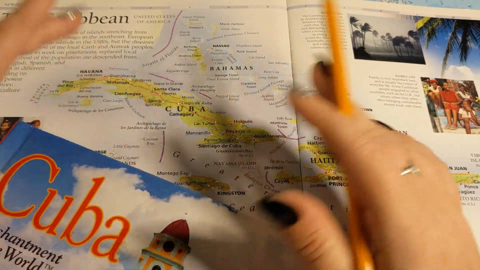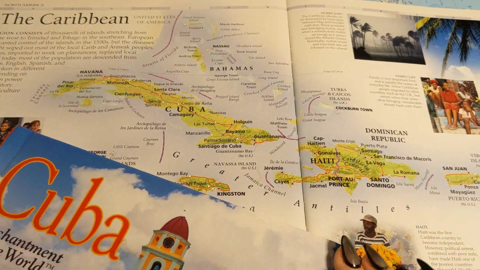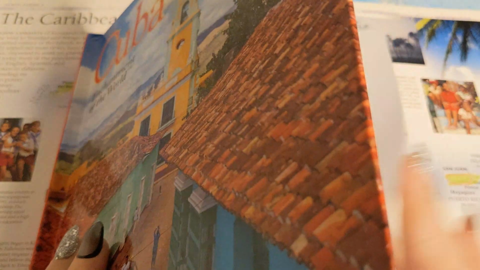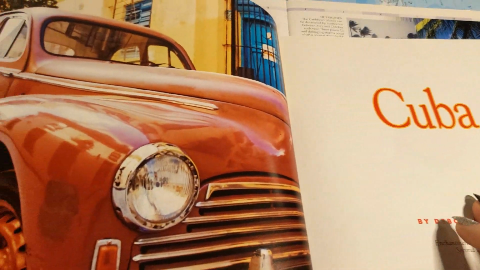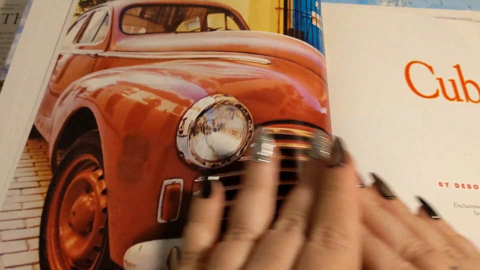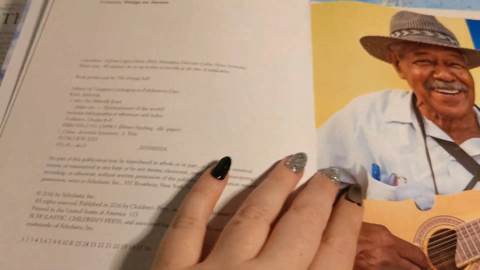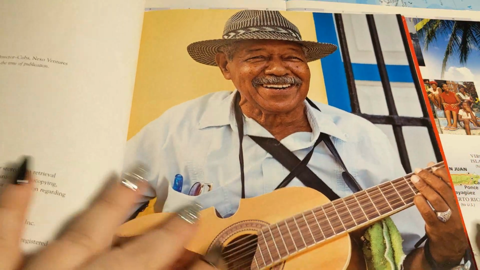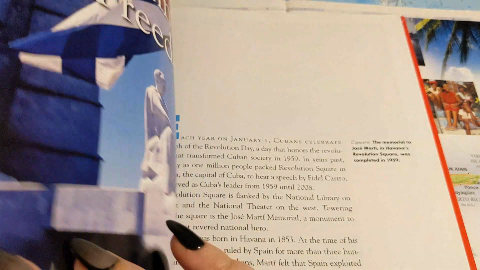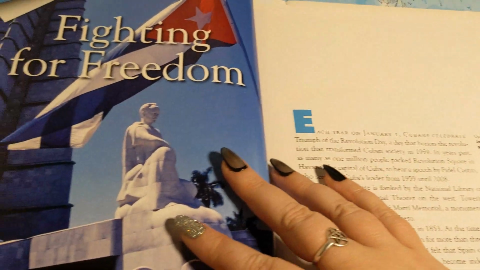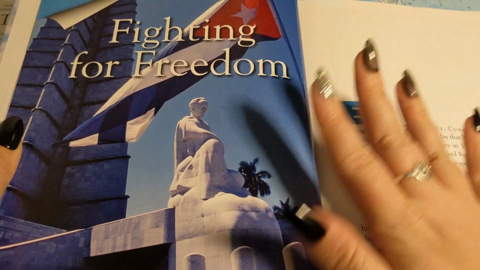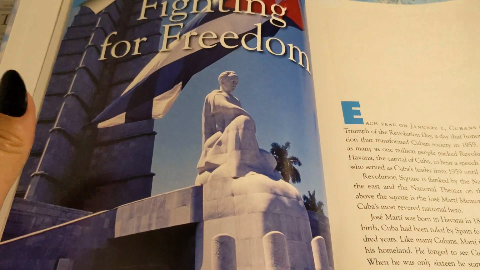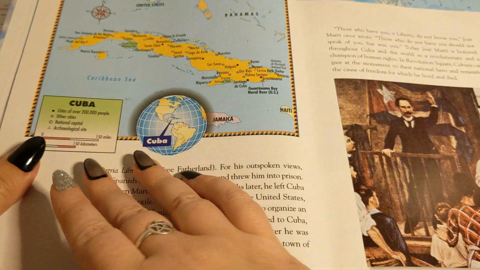Let's look at some pictures in the book. Show you this really fascinating country. See, here's the cars they have. It's still very old-fashioned. It's a very jolly looking guy. Here we can see the Jose Marti Memorial. He's basically the national hero. Basically, he is the national hero, let's be real.